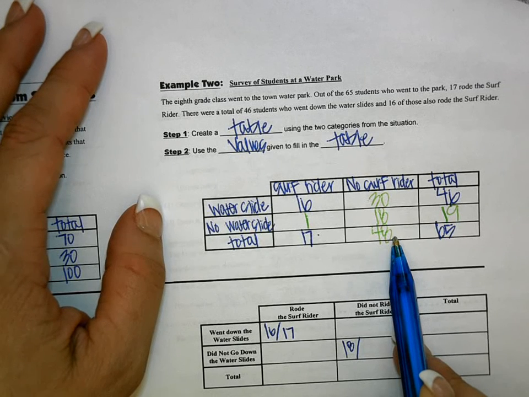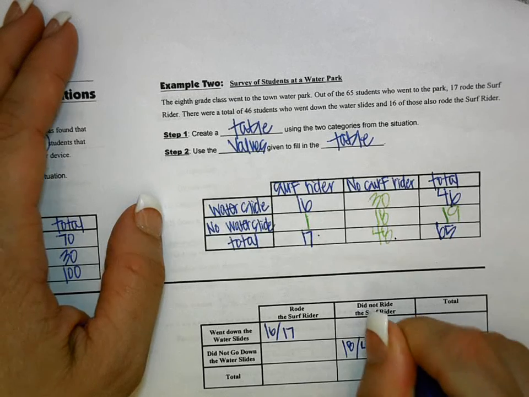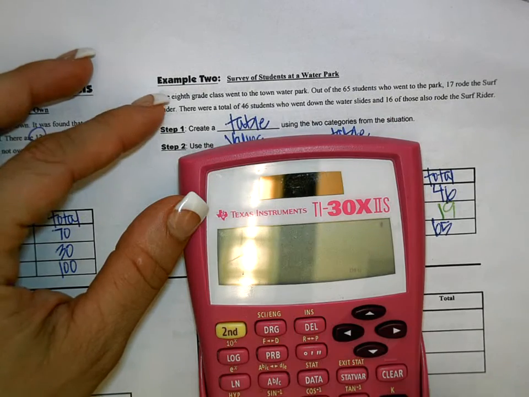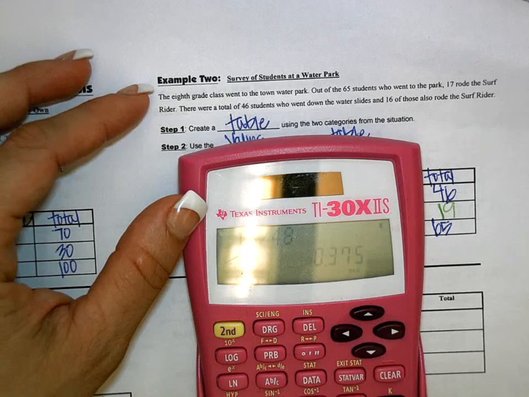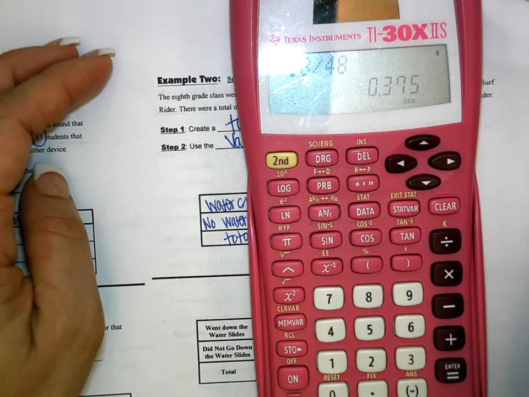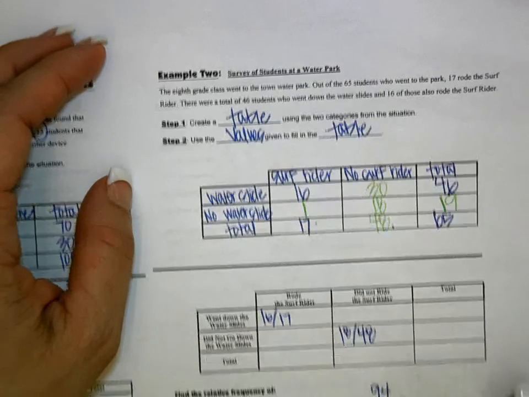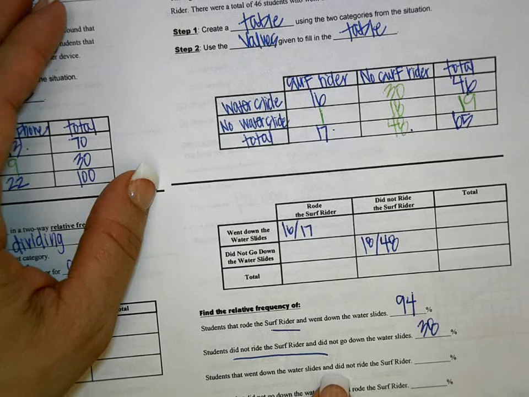We're looking at the totals. So 18 over 48. If you do that on a calculator, 18 divided by 48 gives you 38%. Okay, so 38%.